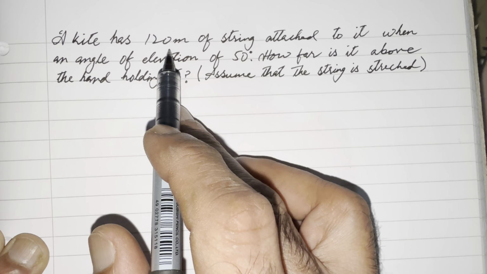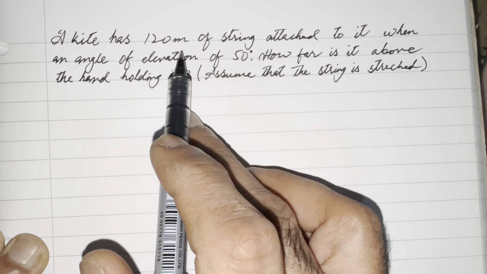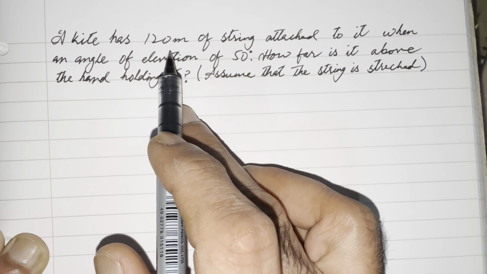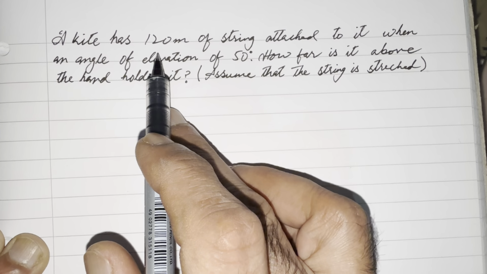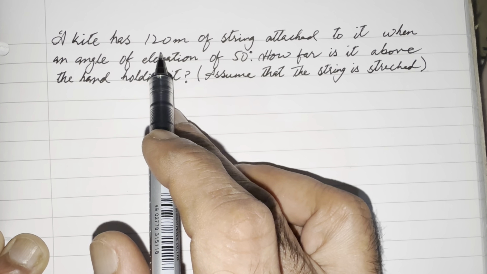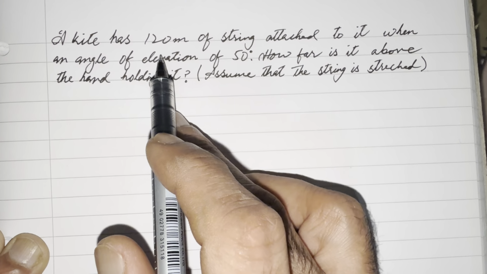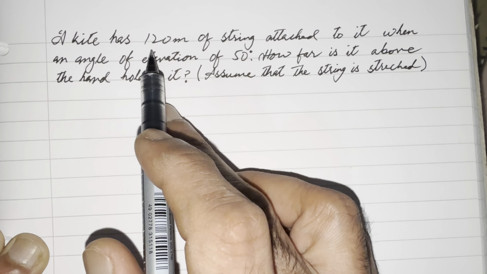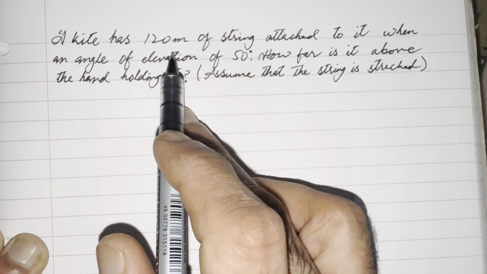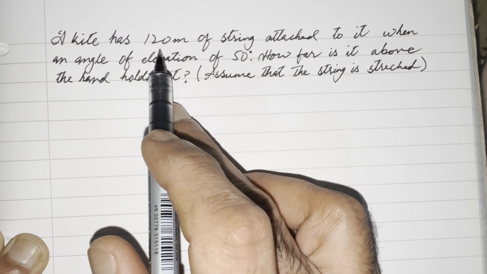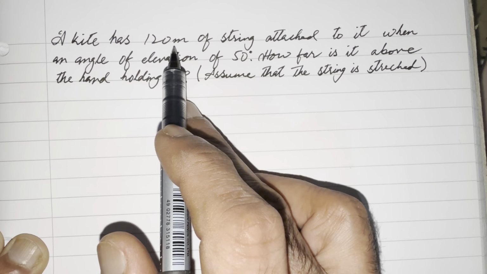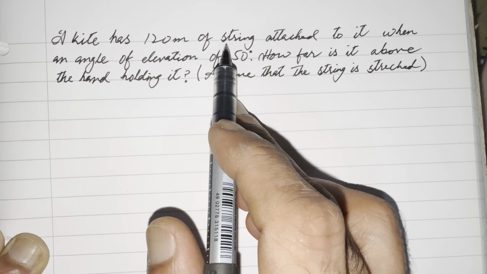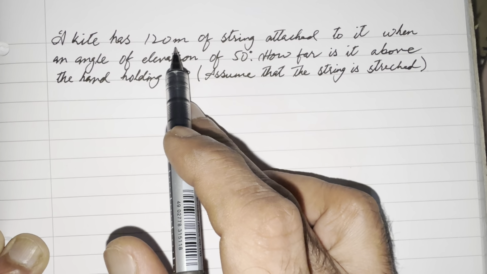As it's understood that someone is flying the kite, the distance from the hand of the man who is flying the kite to the kite is 120 meters. So you can say that the length of the string is 120 meters.